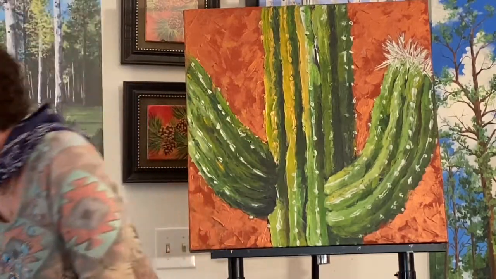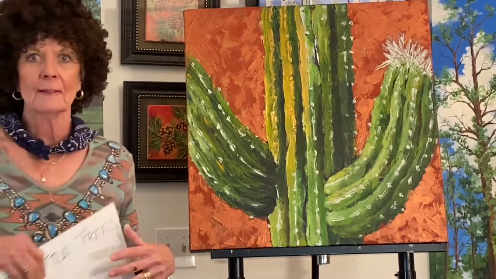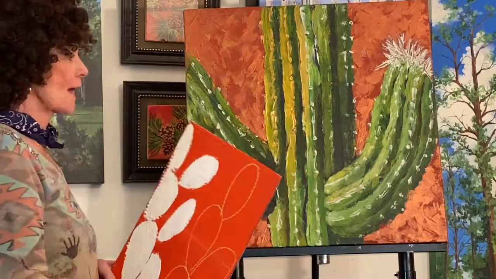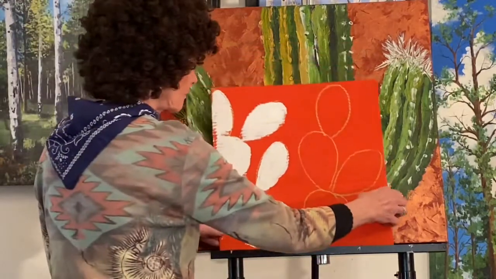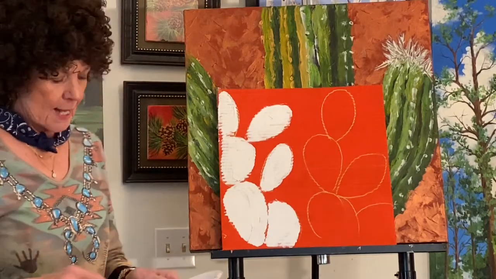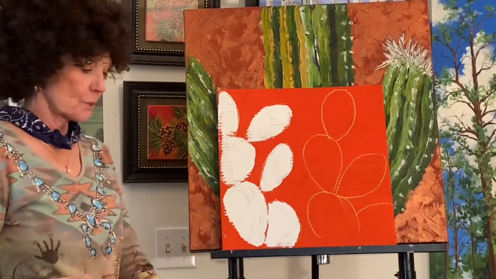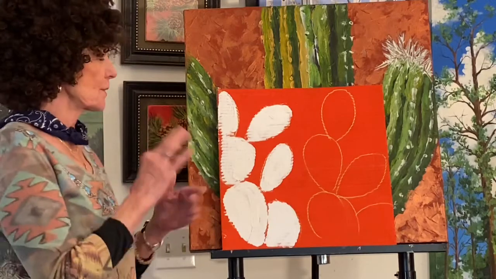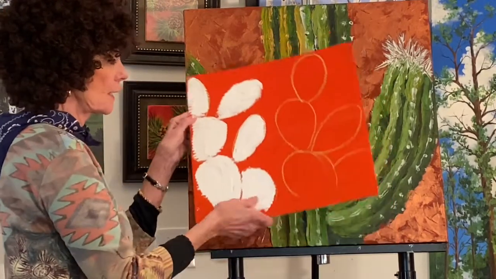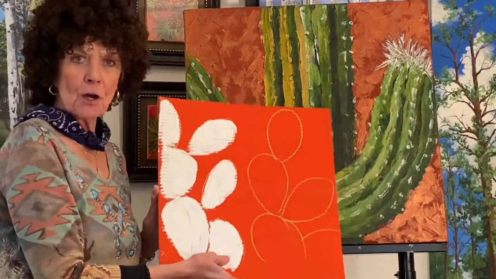Let me just show you here. Does it dry clear? No, it doesn't. So you have to consider that when you're working. Here's a little demo canvas that I was thinking about using, and what I did, I was going to show Ellen the 2 different ways of using the texture paste. This I put on prior to the show.